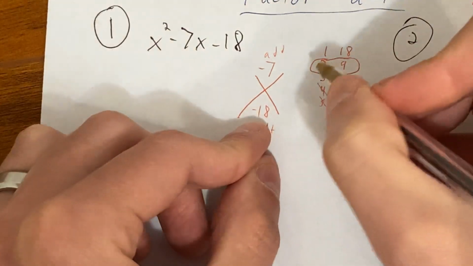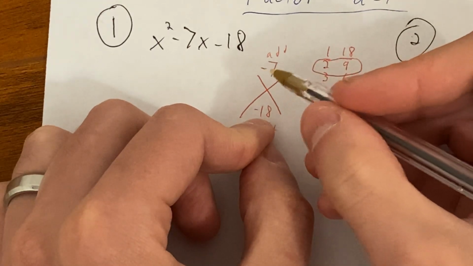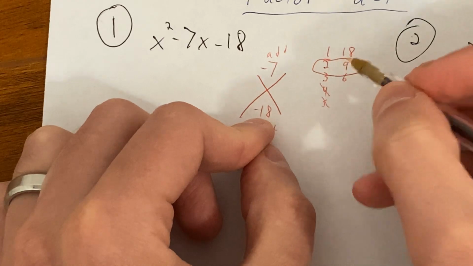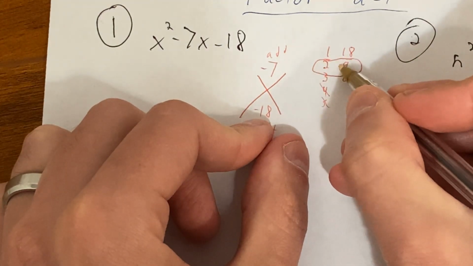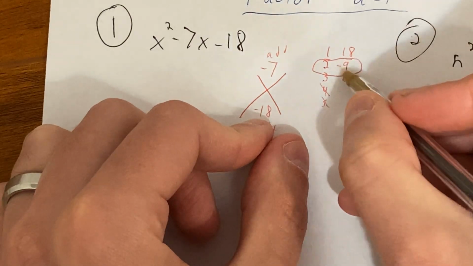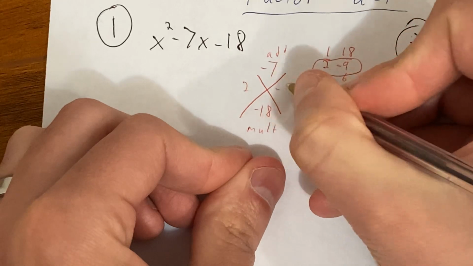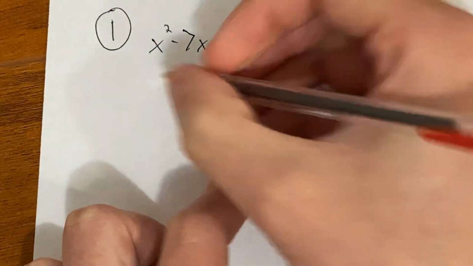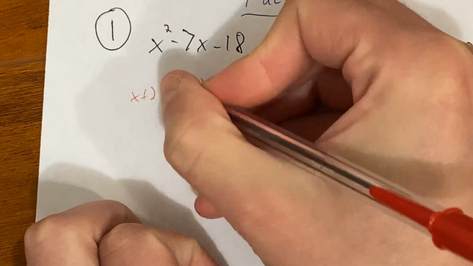So then you have to think about positive versus negative. In this case, since they have to add up to a negative number, one of these has to be negative. If the 2 is negative, you'd get positive 7. But we're going to need the 9 to be negative so we can get a negative 7. So we got 2 and a negative 9. What this means is that your answer is going to be x plus 2 and x minus 9.